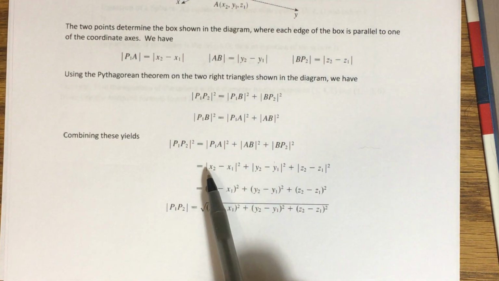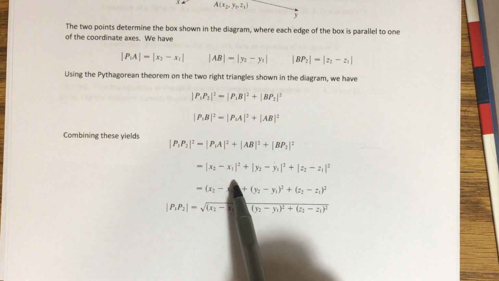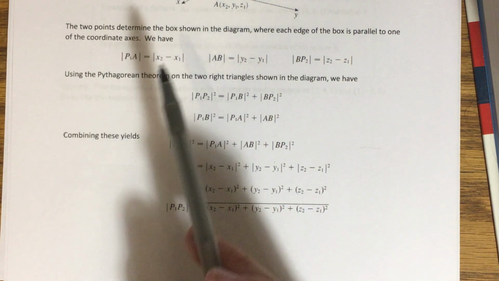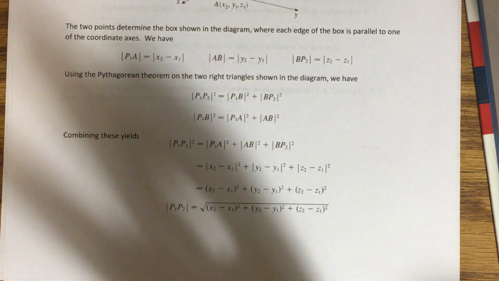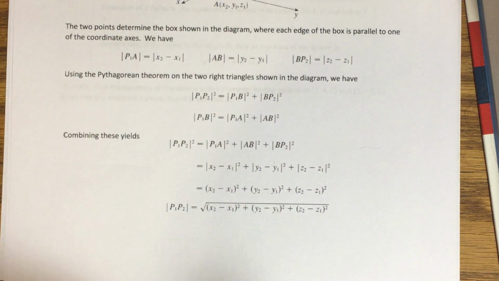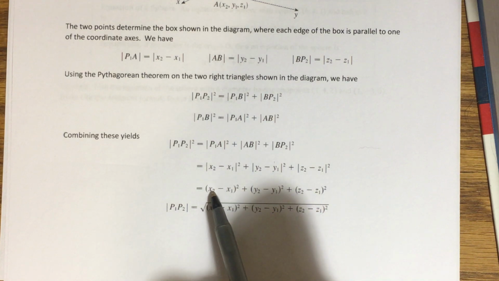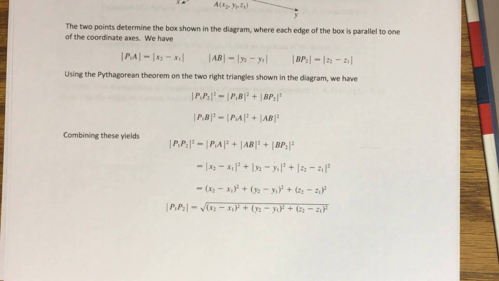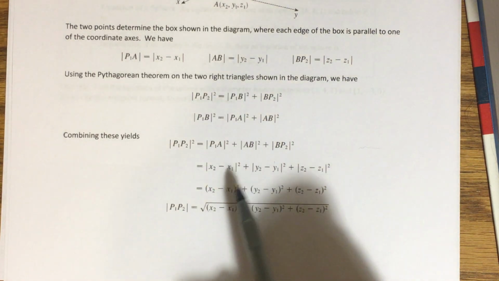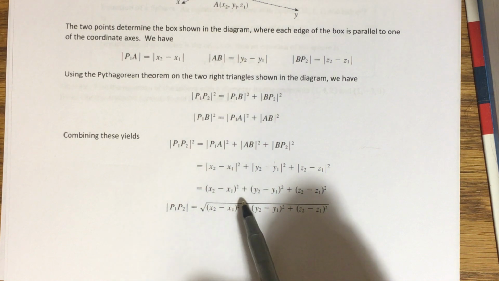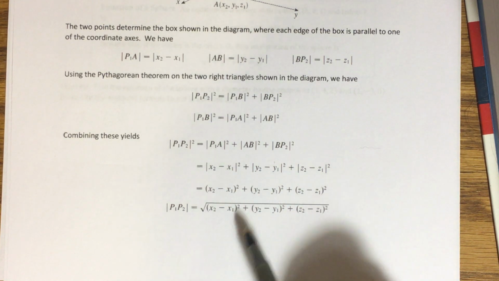Now, the absolute value here, what's its job? Well, its job is to take the difference, in this case, x2 minus x1, and if it's positive, it leaves it alone. If it's negative, it takes the opposite and makes it positive. But squaring this value, squaring x2 minus x1, is going to return a positive number regardless. So the absolute values here become unnecessary once we apply that exponent, and that's why they turn into parentheses here.